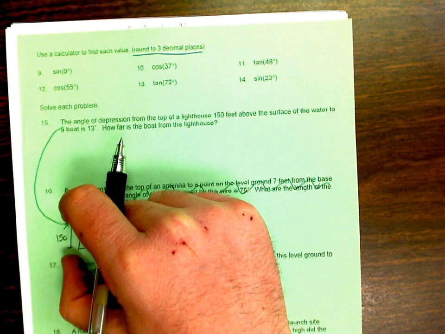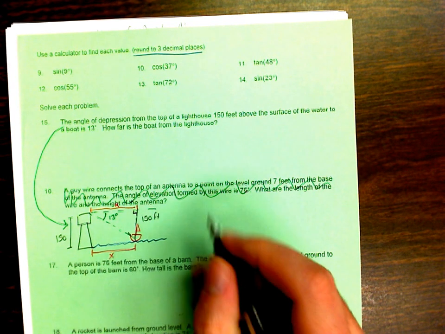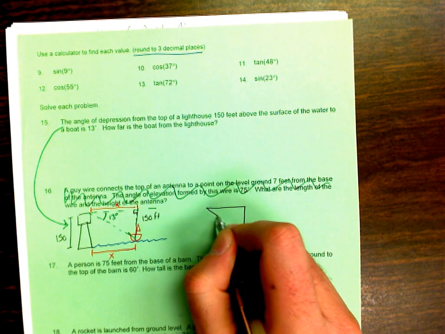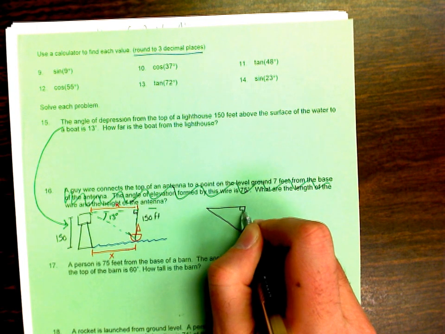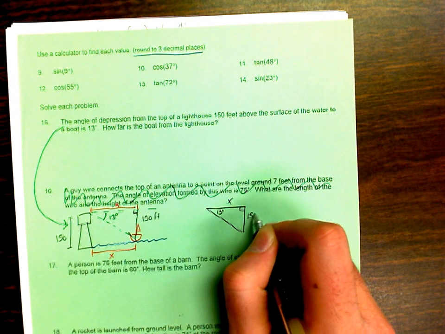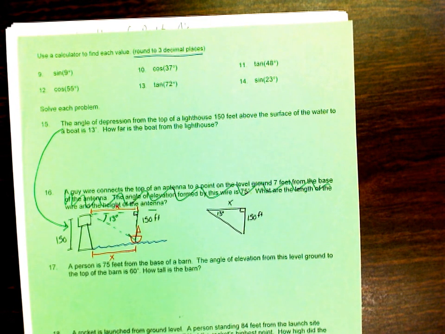Alright, so the picture helps you set it up. If it's easier to pull it out, after that I've got a triangle set up like this. Here's x, here's 13 degrees, here's 150 feet.